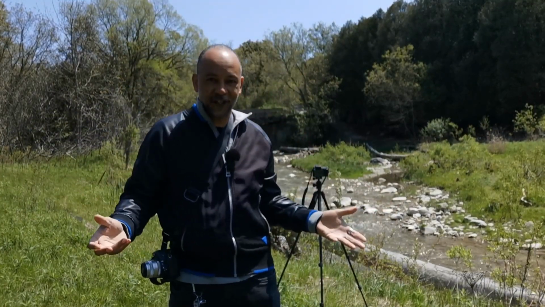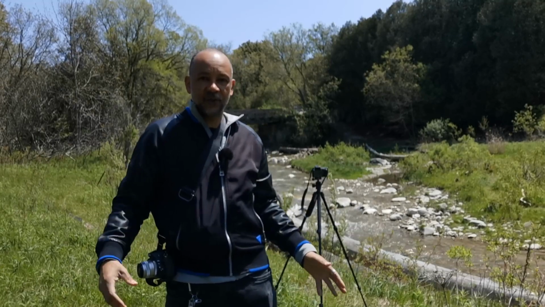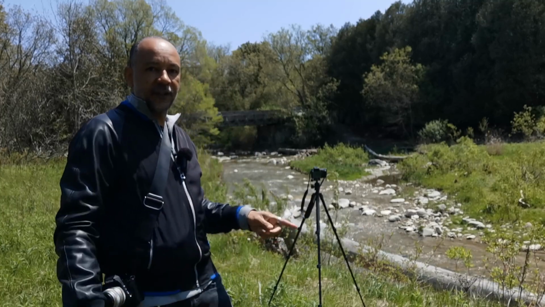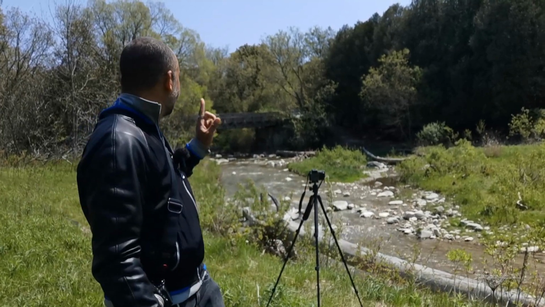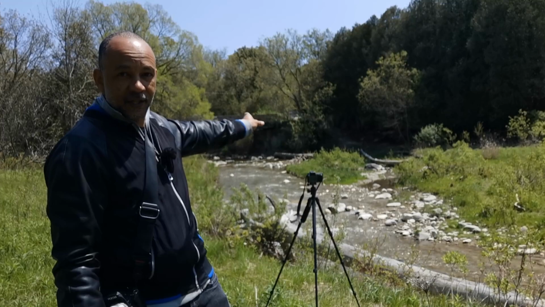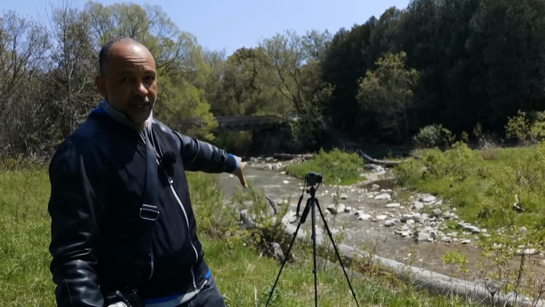All right, so here we are for the outdoor shooting. It is a bit windy, so if there is some wind noise, I do apologize. But what I'm going to be starting off with is the K3 color, and I'm going to be shooting the bridge that's just down there, along with this scenery here.